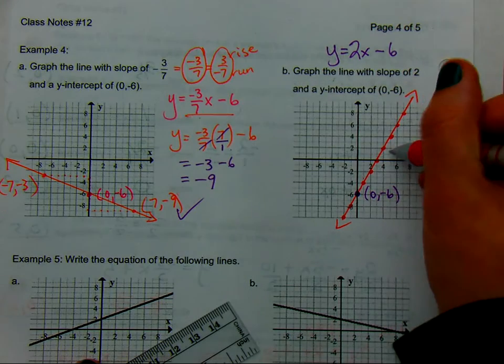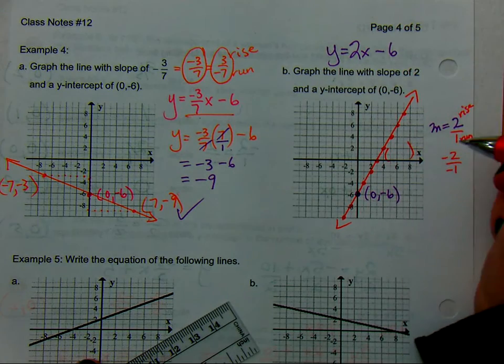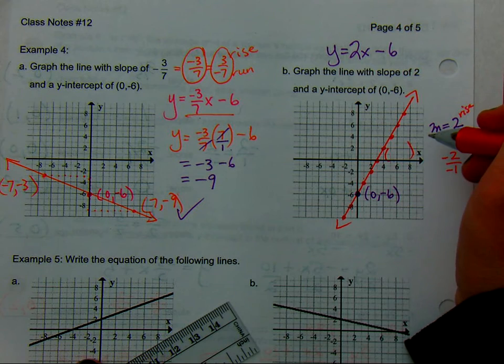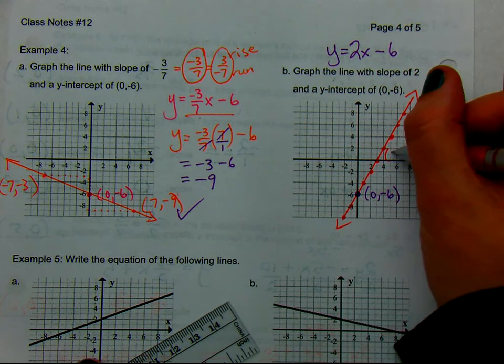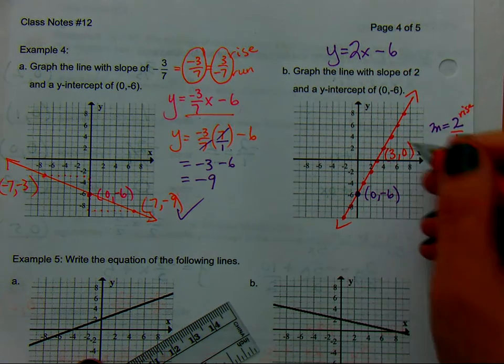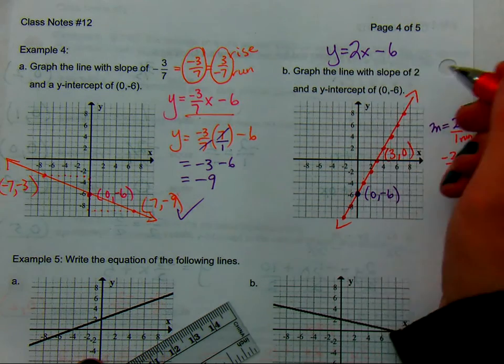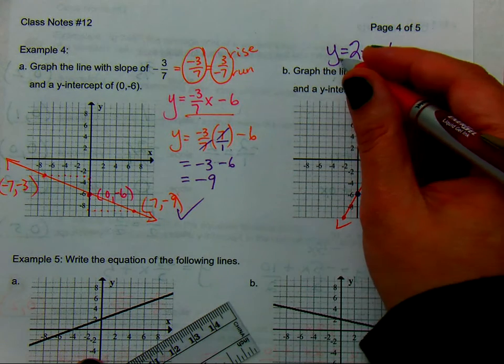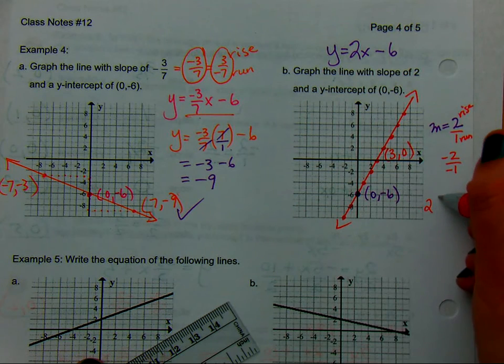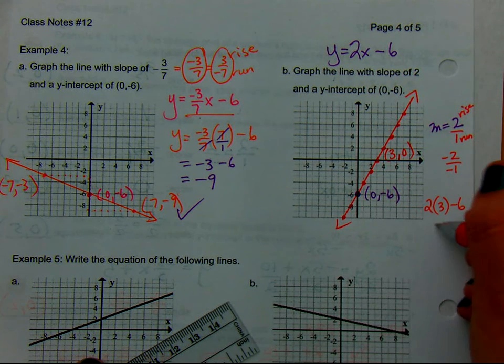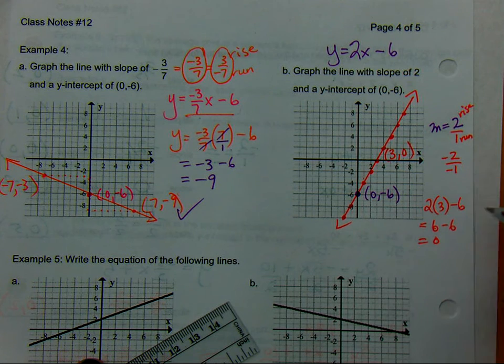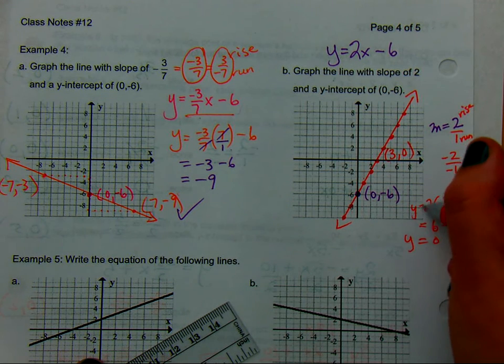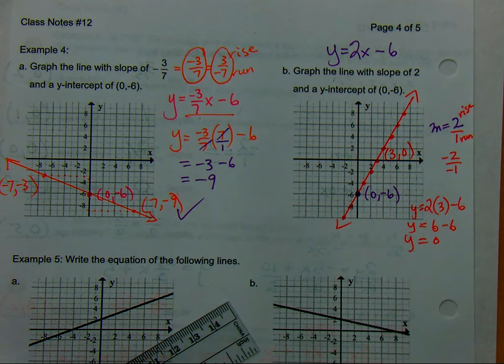What's my x-intercept? Just curious. Anyone? 3, 0. So I could use that to check if I plug in 3 for x, will I get 0 for y? Well, let's try it out. 2 times 3 minus 6 is 6 minus 6, and that's equal to 0. So that means that y equals 0 when x equals 3. That's my x-intercept. It's just a checkpoint.